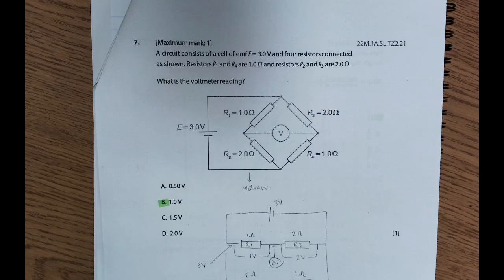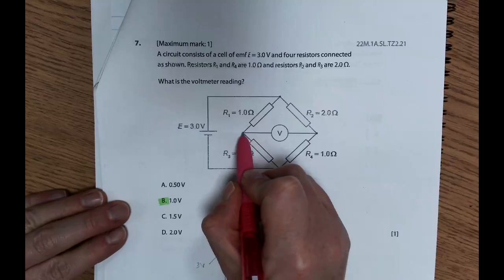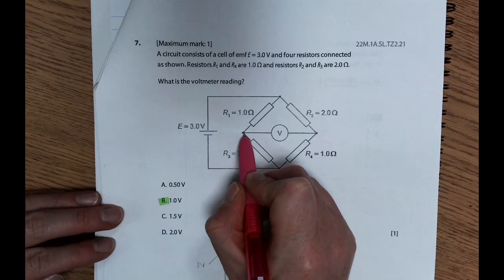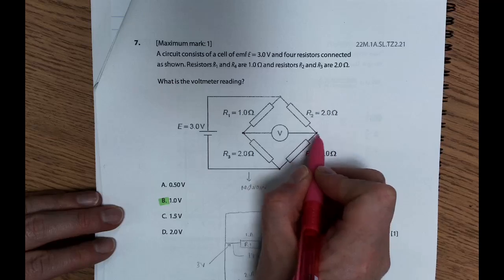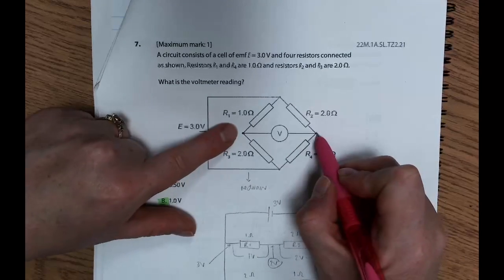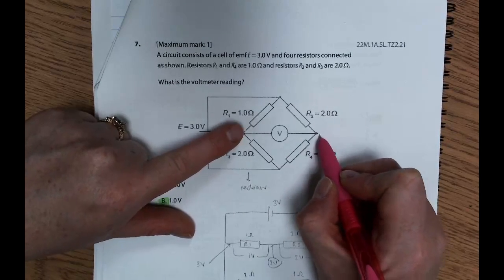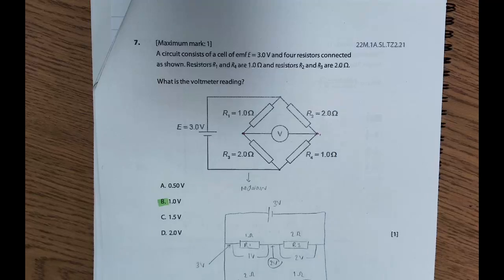So remember, the voltmeter is saying, okay, if I reach in at this point, how much energy does each charge have at this point in the circuit? And then at the other end, how much energy per charge do I have at this point in the circuit? What's the difference in how much energy per charge we have between these 2 points?